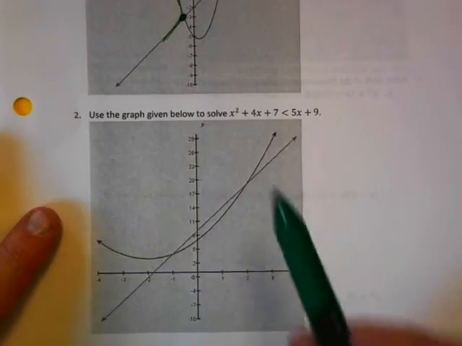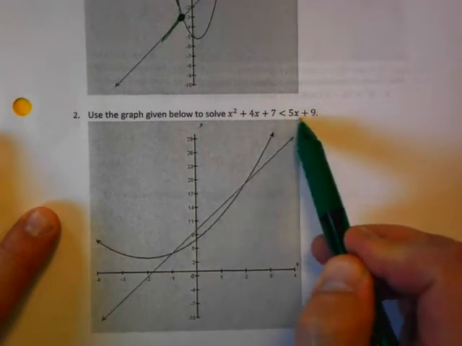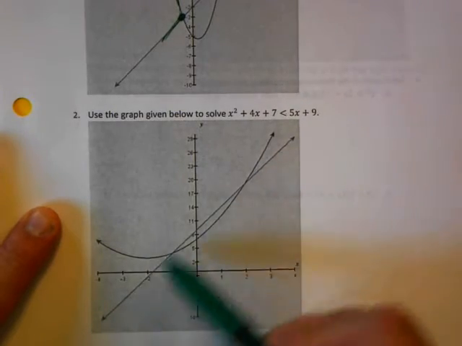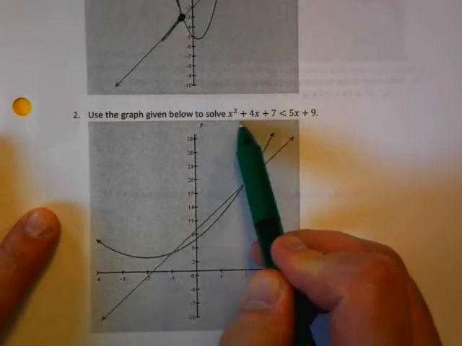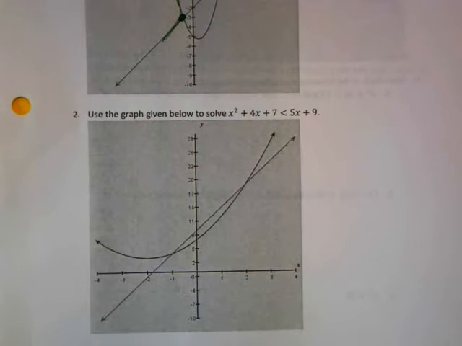Same sort of deal. We've got a parabola, and we can see the parabola. And we can see the line. There's the line. This time I want the parabola to be smaller than the line. What do I mean by the parabola smaller than the line? Lower, or below in the graph. So where is the parabola below the line? For what x values?